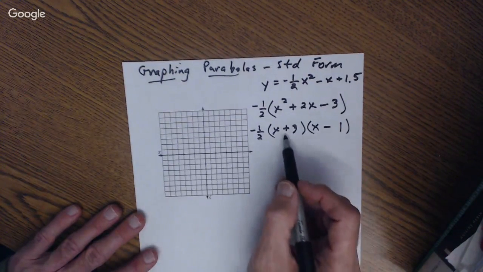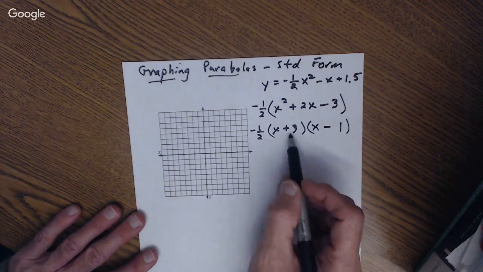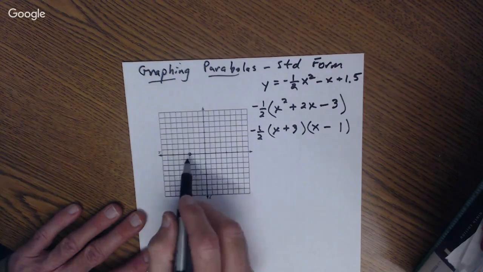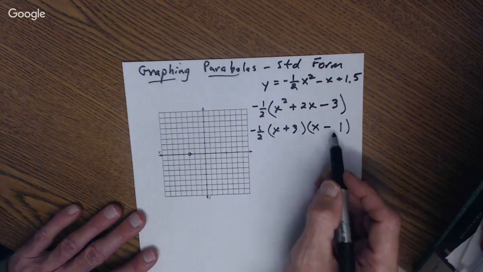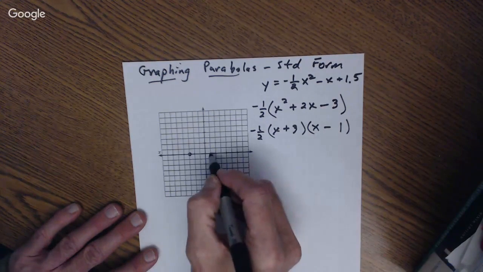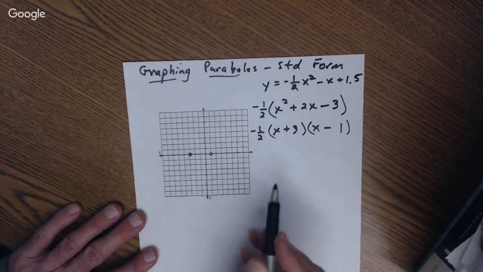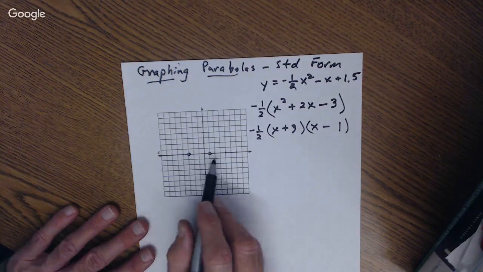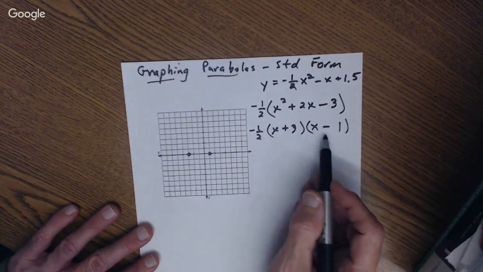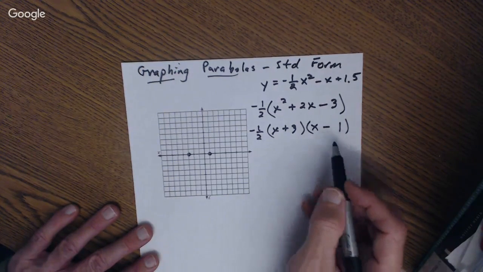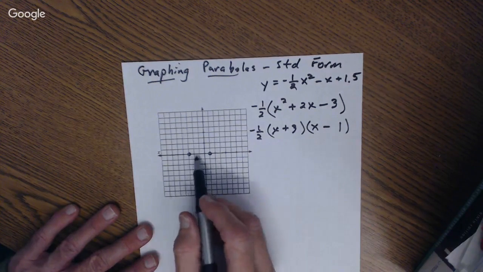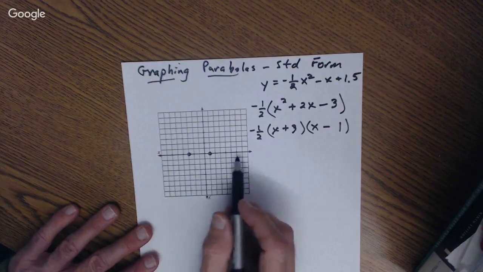Now right away that means we know some things about this. We know one x-intercept is going to be at negative 3, so I'm going to put a dot at negative 3 on the x-axis. And the positive intercept is going to be a positive 1. So we know we're going to have x-intercepts at negative 3 and positive 1. So put 2 dots there on the x-axis. Whatever makes these parentheses 0 is going to be where it crosses the x-axis.